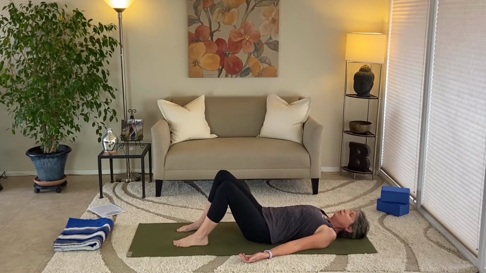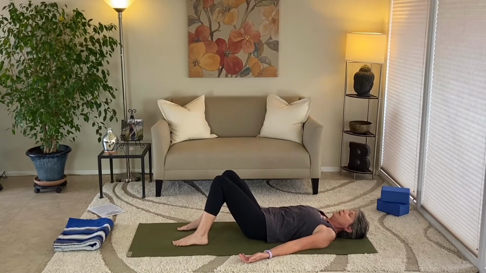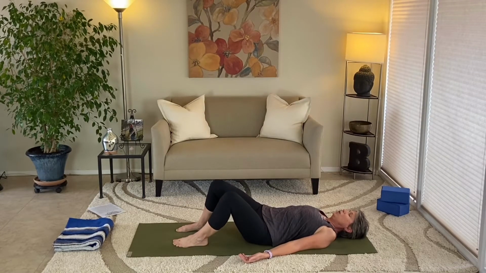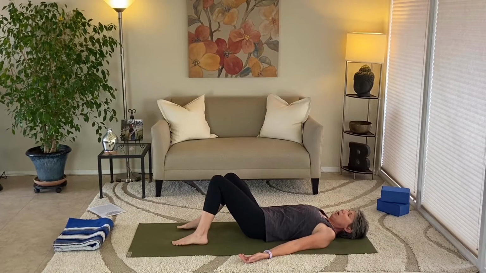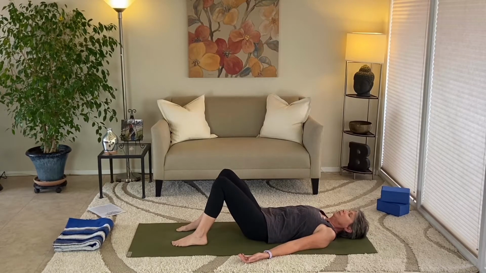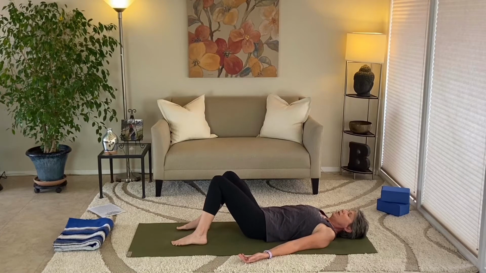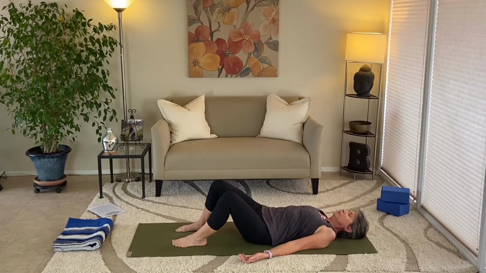Let the breath just flow freely through the body. Just observe the breath. Where is it moving? Where are you feeling the breath? Try to deepen it. Try to expand it. Try to lengthen it and slow it down a little bit as we just gently rock the knees and hips side to side. Notice if one side feels different than the other. And without judgment, just make a mental note.